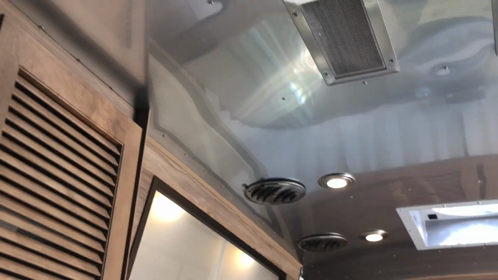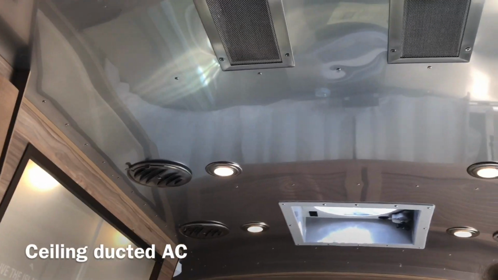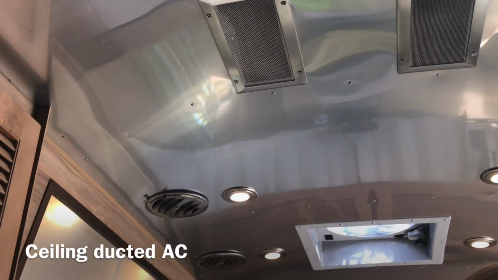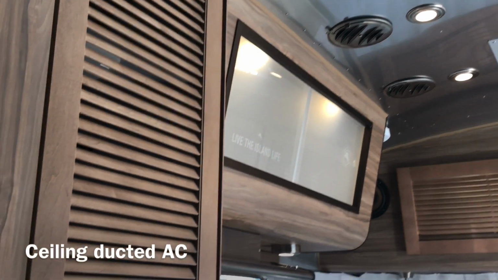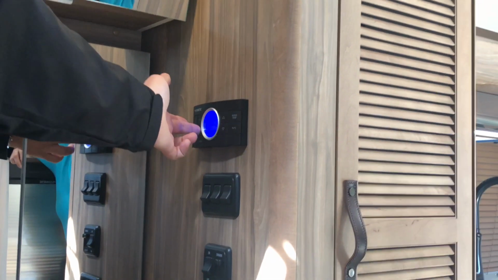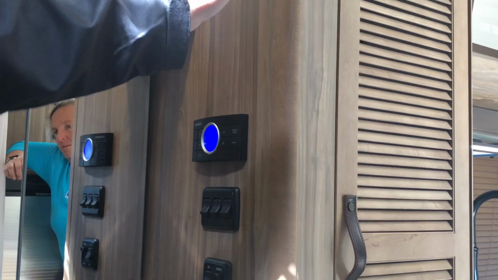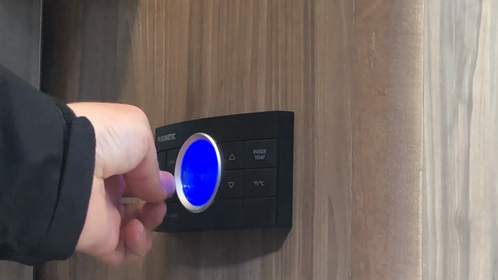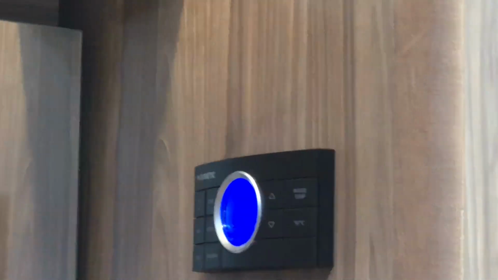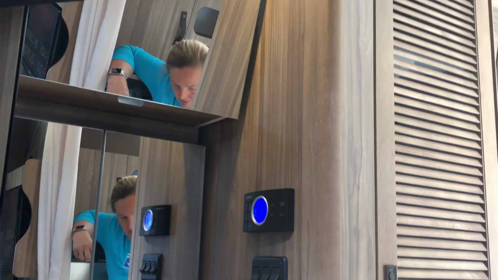So you have your first mode, which is cool, or your AC. You have your auto, which will basically self-regulate depending on what you set your temperature to. So it will either activate your AC or your heat pump. Then you have just your heat pump. And then you have your furnace. The heat pump is the AC working in reverse. So it's the warm air coming out of these.